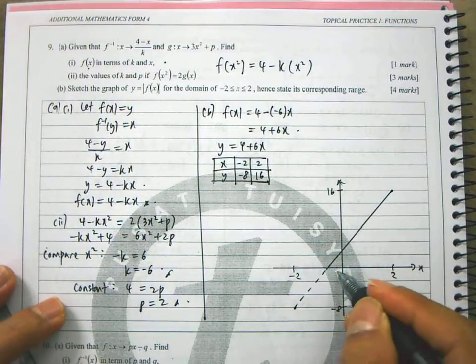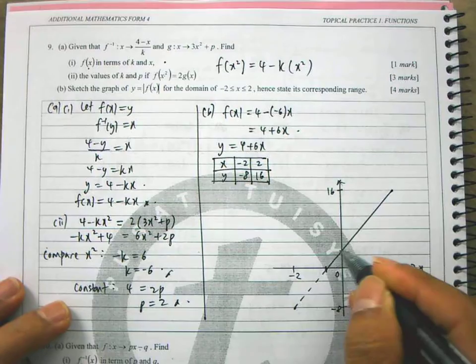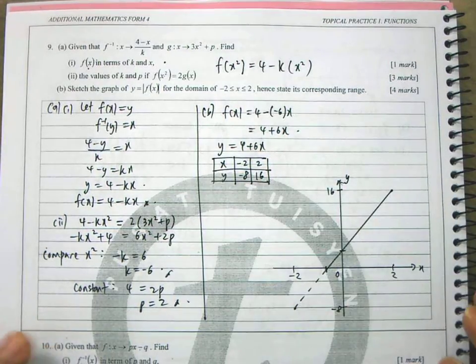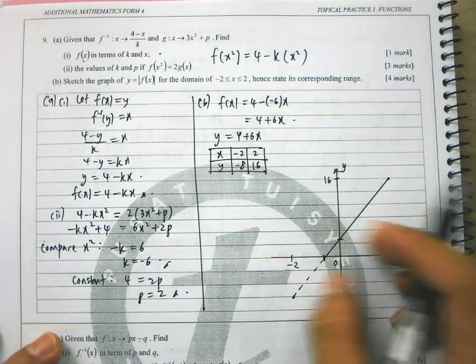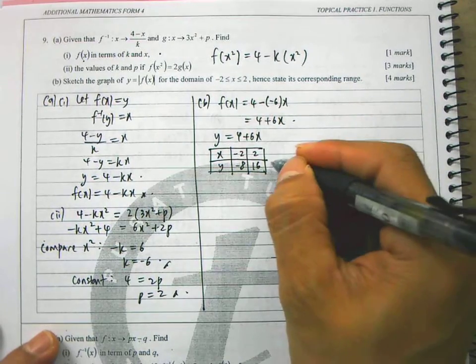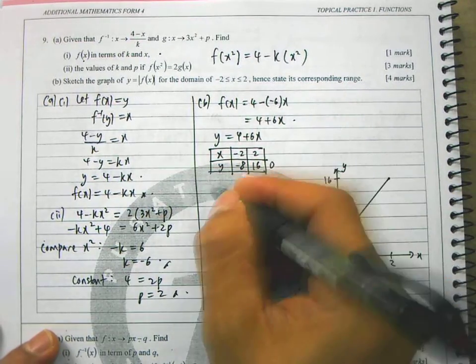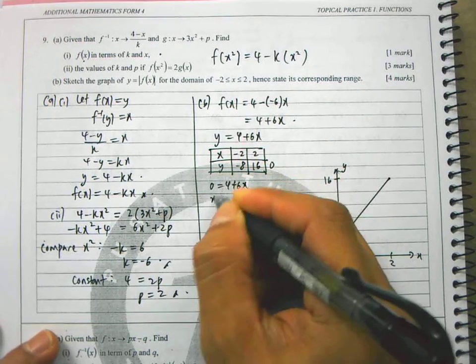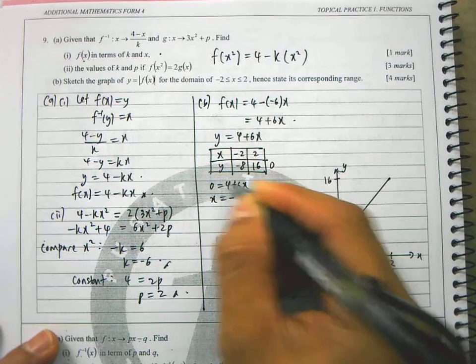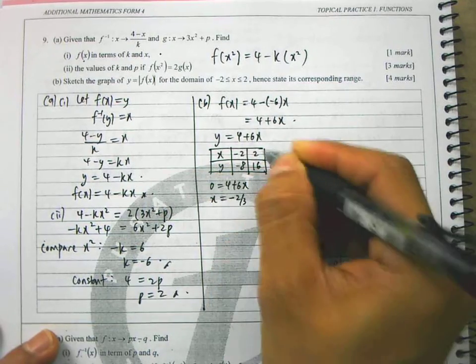Whenever you sketch a graph, it's important to find the x-intercept and the y-intercept. At the x-axis, y is 0. So if I replace y with 0, we can find x: x is negative 4 over 6, which is negative 2 over 3.